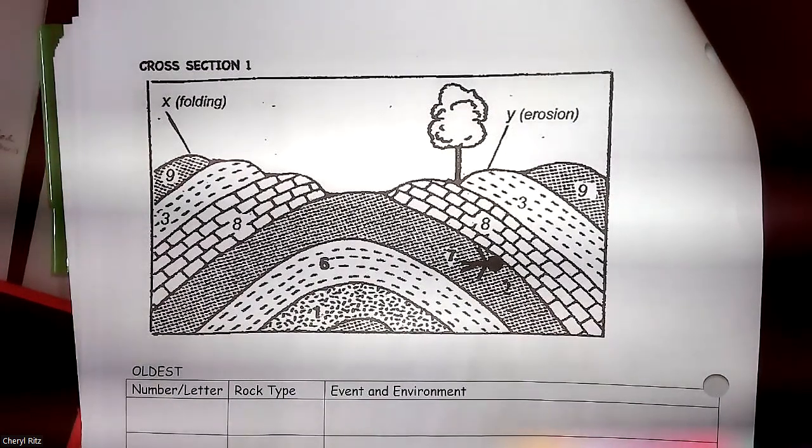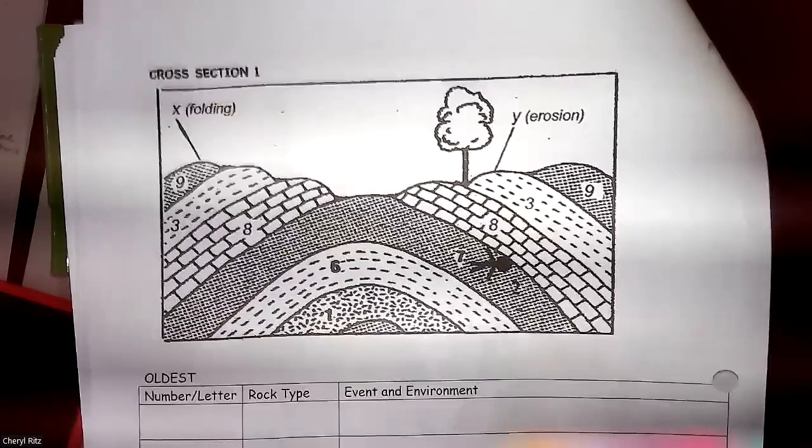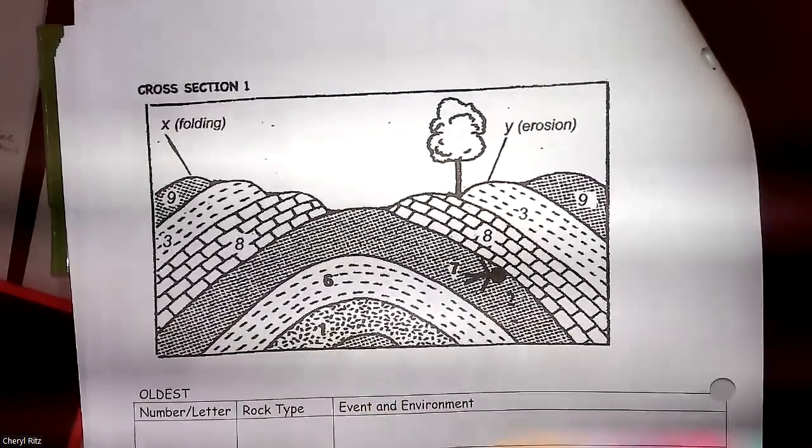Let's turn to page 24. What I want you to do is put these rock layers in order from oldest to youngest. We'll leave the rest of this blank.